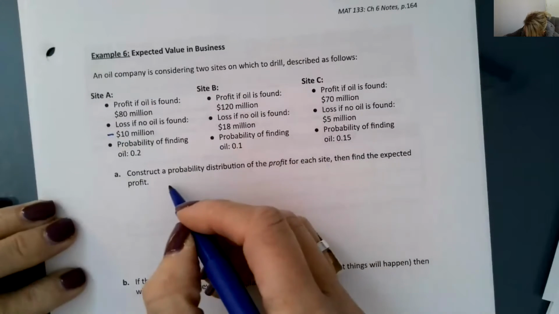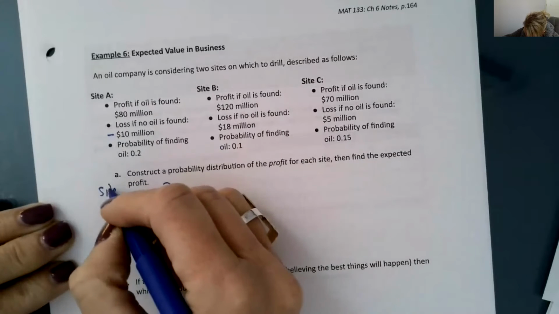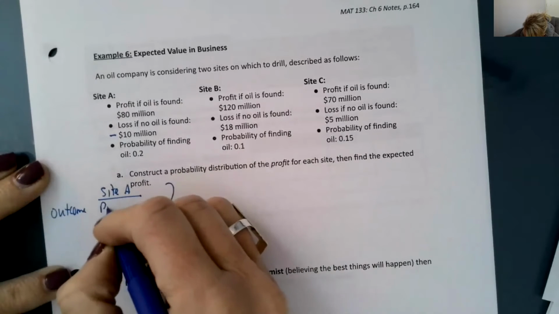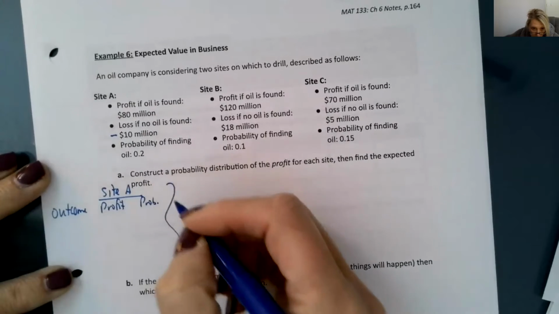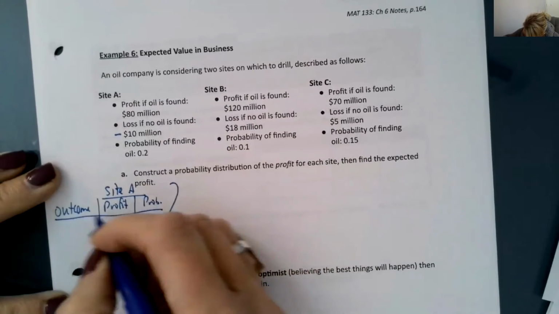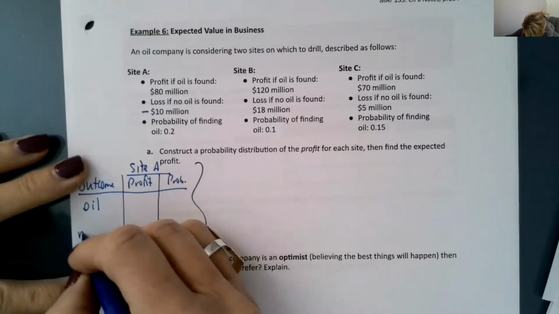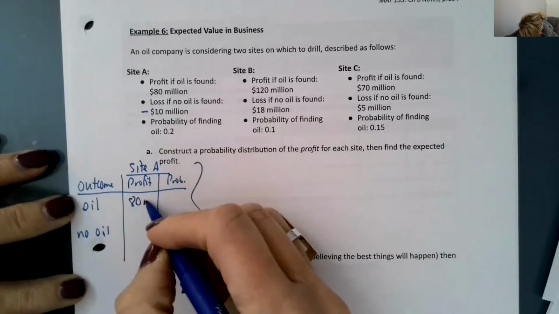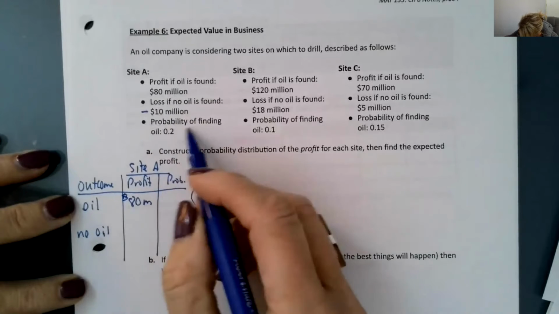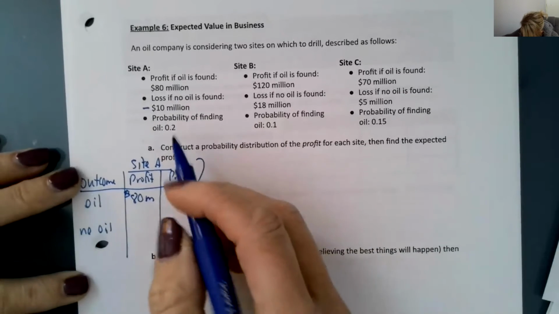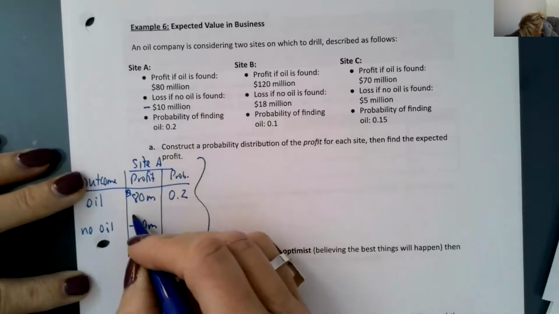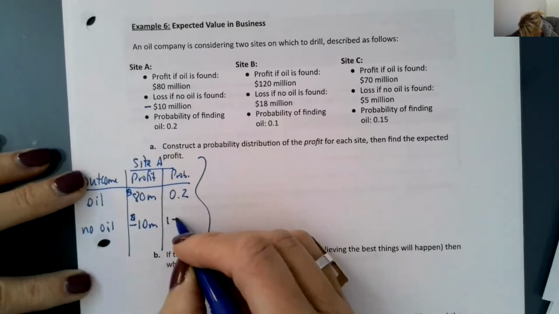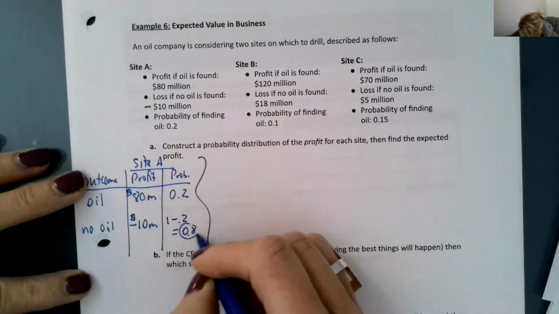So let's just look at the site A setup. We have an outcome, we have a profit, and then we have a probability of each outcome. So the outcome is either they find oil or there is no oil. We hope we find oil. So if they find oil, there's an $80 million profit. And the probability of finding oil is 0.2. And then if no oil is found, they lose 10 million. I'm just putting in M for millions. But the probability of not finding oil is 1 minus the 0.2, which is 0.8. So that's what we would enter into the calculator.